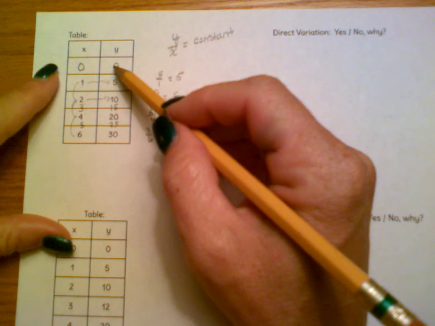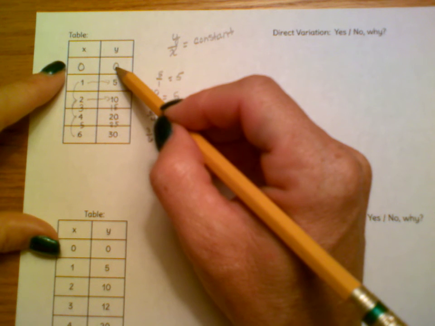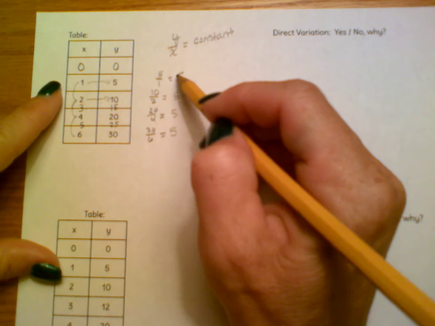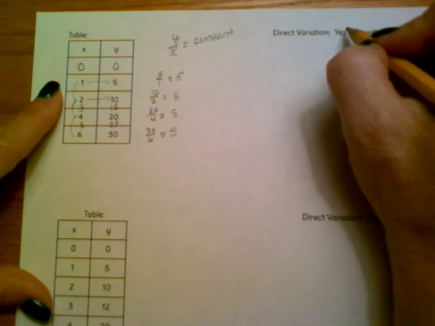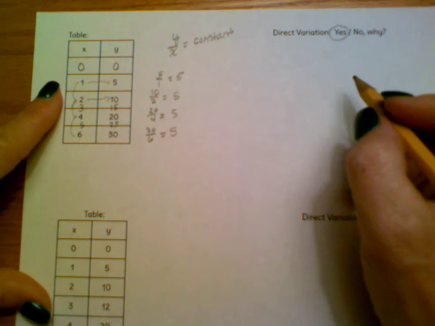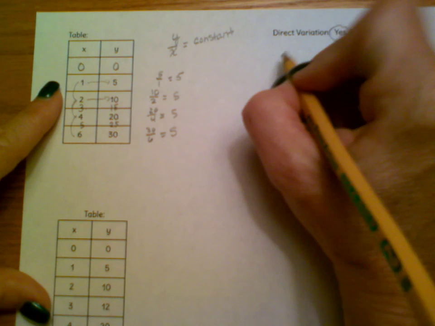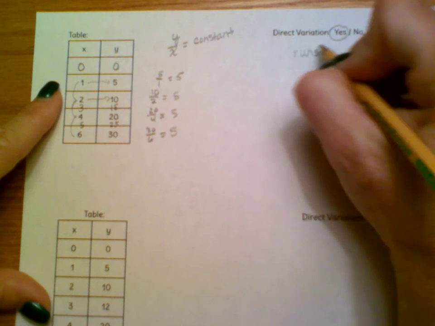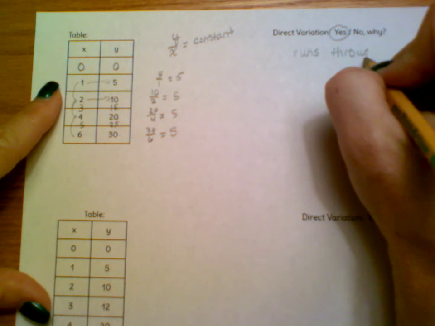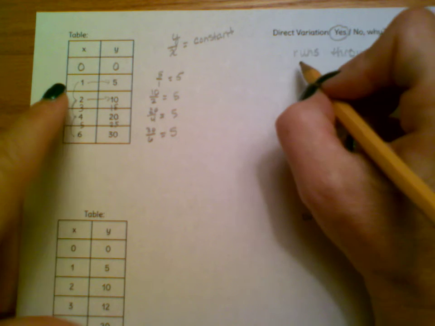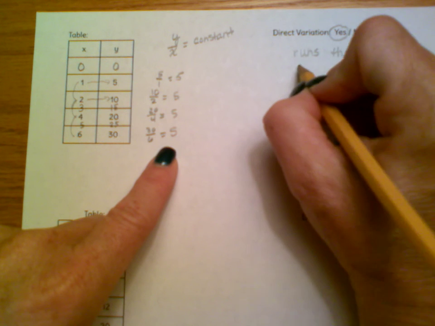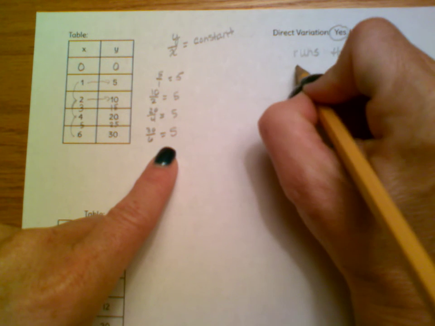So I can see this would run through the origin. When it goes up at a constant like this, then I know I'm getting a straight line. So yes, this would be direct variation because it runs through origin. And because I got a constant, I know it will be a straight line.